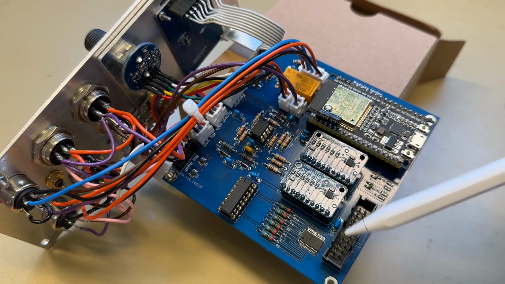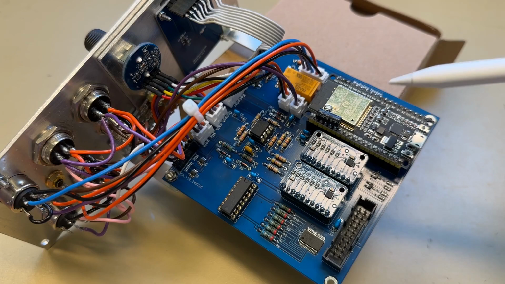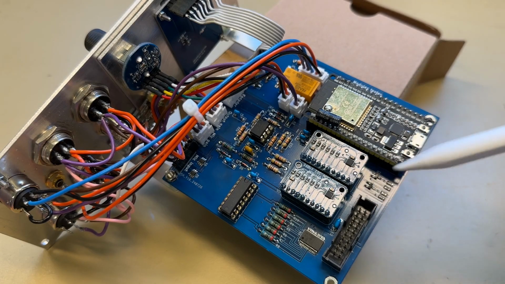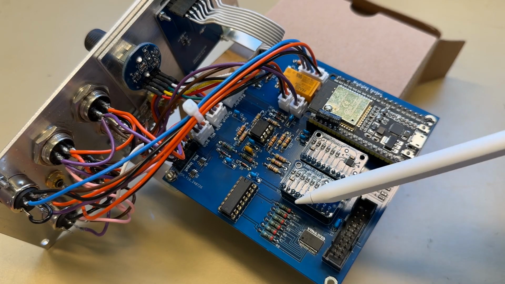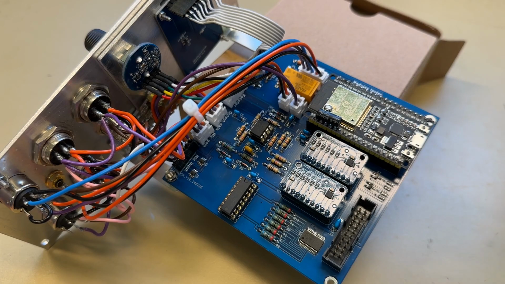Now by measuring the voltage over the pin, the voltage drop over the pull-up resistor can be calculated and the resistance can be calculated. So that's all done in the ESP.